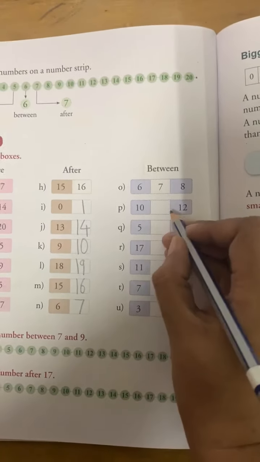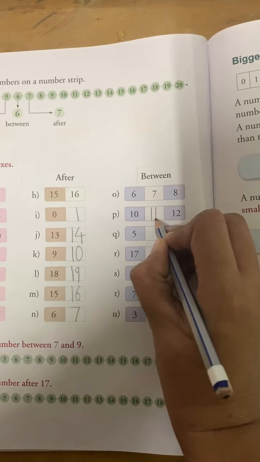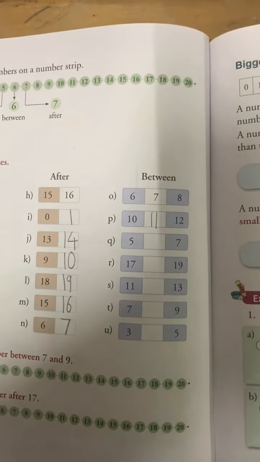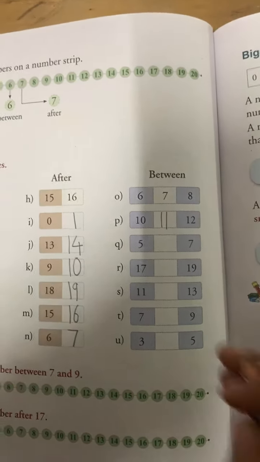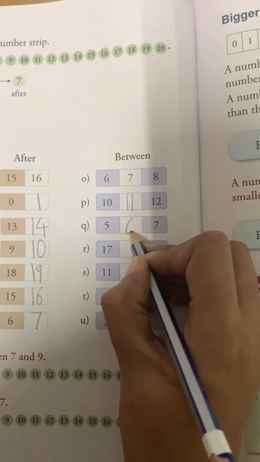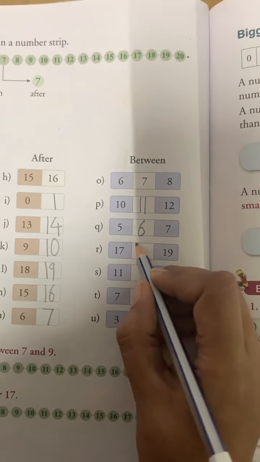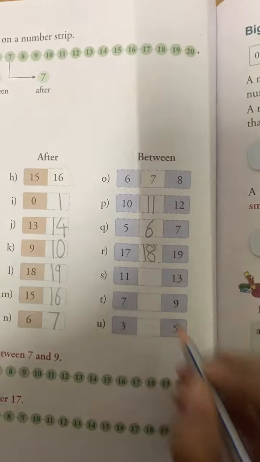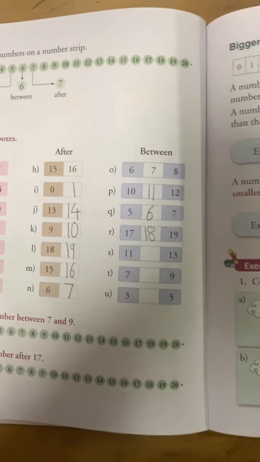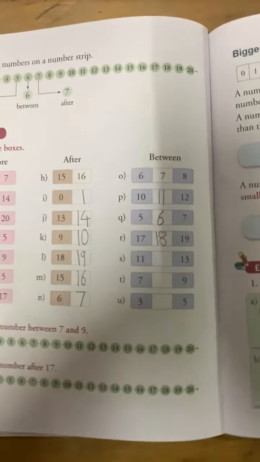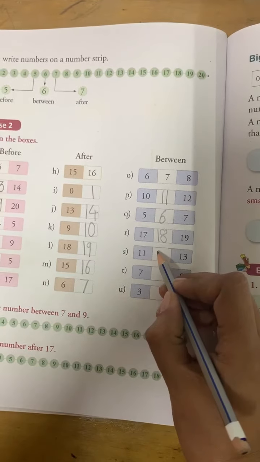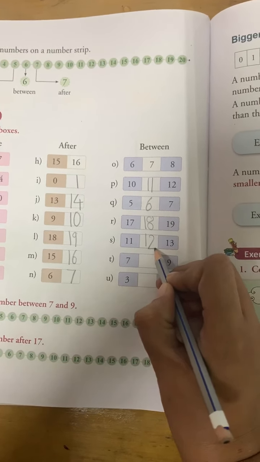Like 10, 12, it's kind of a missing number, right? So this is 11. Then 5 and 7, we will write 6. And then 17 and 19, what comes between? 18. 17, 18, 19. You can speak the counting in your mind this way as well. Then 11 and 13, so I will write 12.